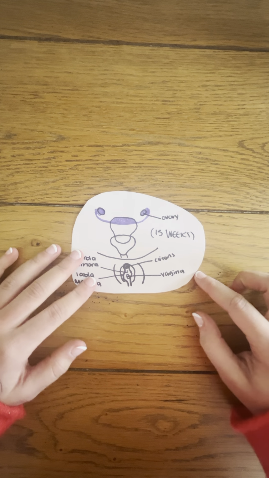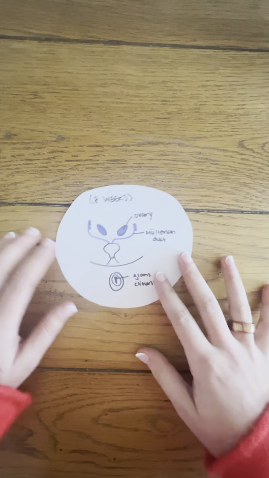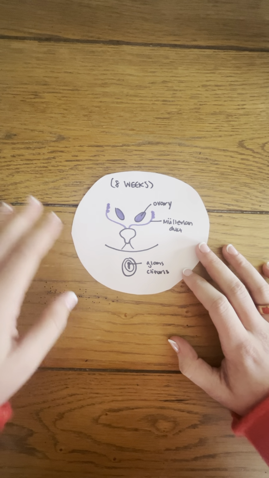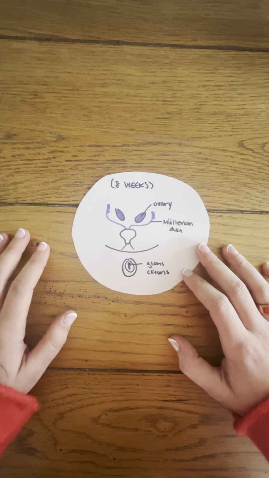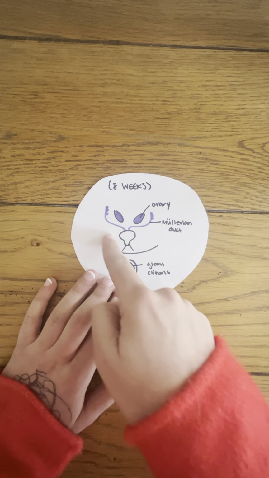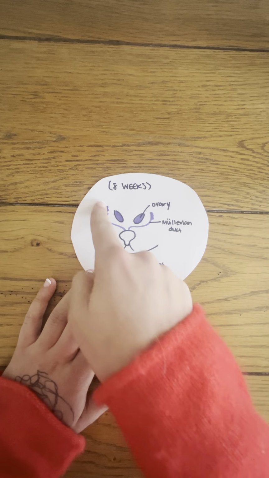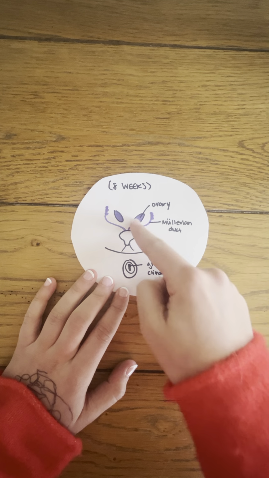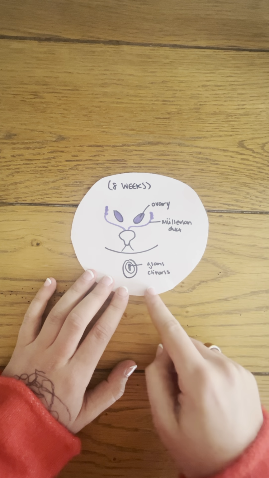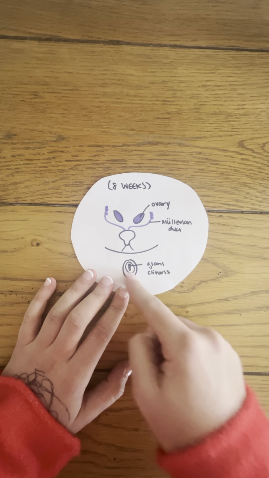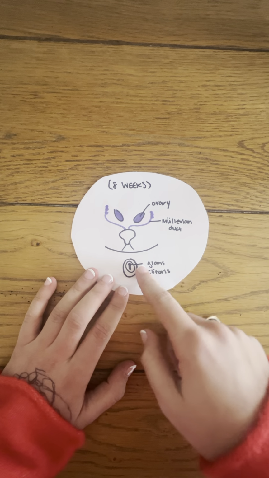But next, we've reached 8 weeks. Now at 8 weeks, we're starting to see little differences. Remember back to that analogy of the tortilla and the crepe. They're separating a little bit. We've lost our Wolffian duct here, and there's just a Müllerian duct. We also start to see some development of the ovaries here. And we can even see the formation of the clitoris in this gland right here. And that's our 8-week mark.